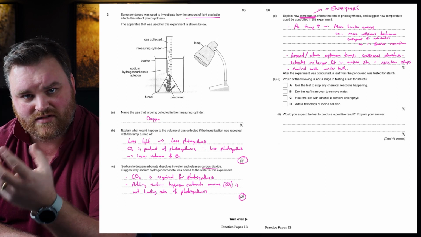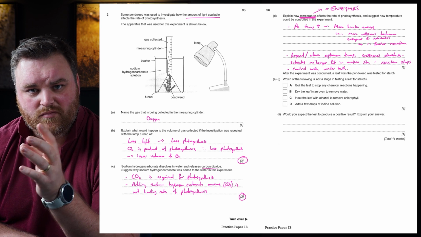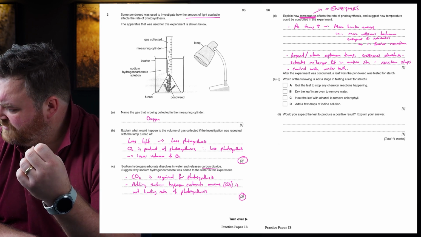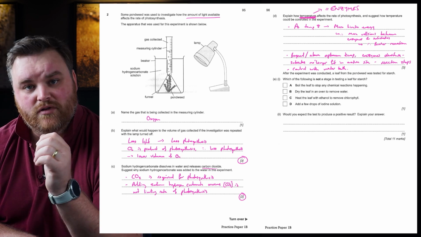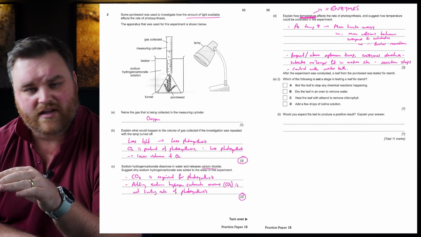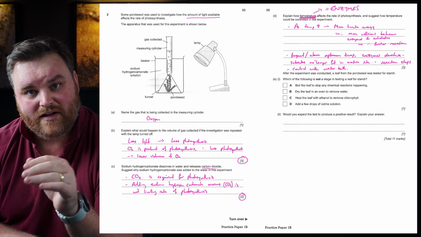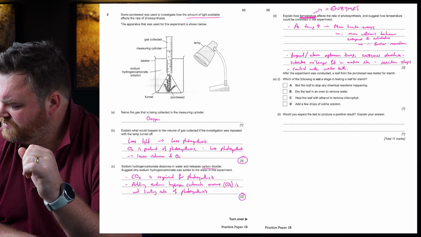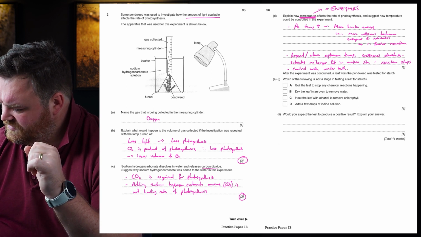Okay, E. Which of the following is not a stage in testing a leaf for starch? So this is another spec practical. This is the one where you bleach the leaf and then you test it with iodine to see where the starch is. So boiling the leaf to stop any chemical reactions happening, we do that in the first place. So that's the first thing we'll do, is boil the leaf. That stops the chemical reactions. It also removes the waxy cuticle if it's got one. Drying the leaf in the oven to remove water, we don't need to do that. So this is going to be B.